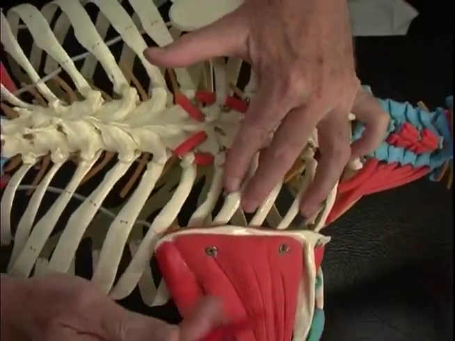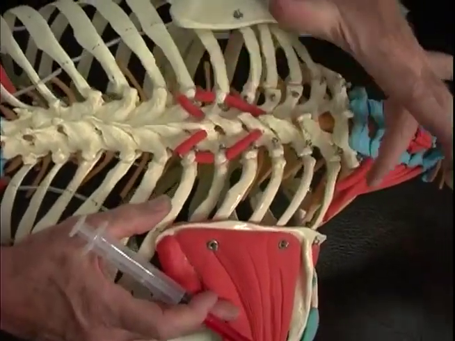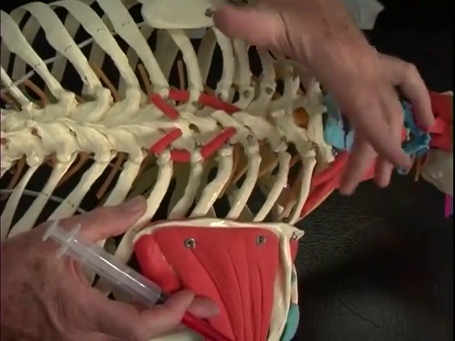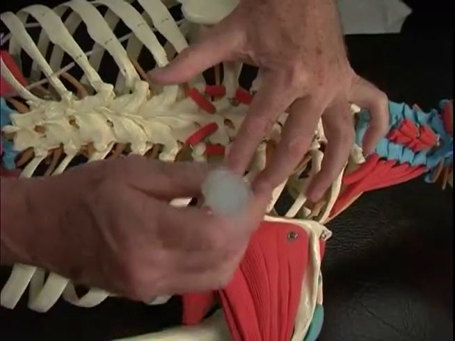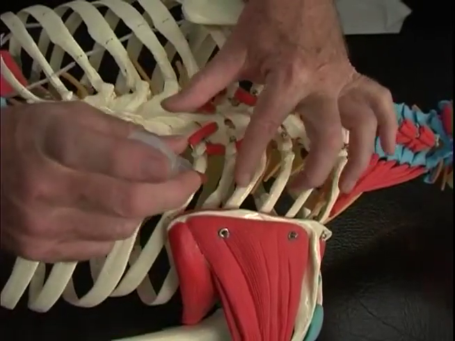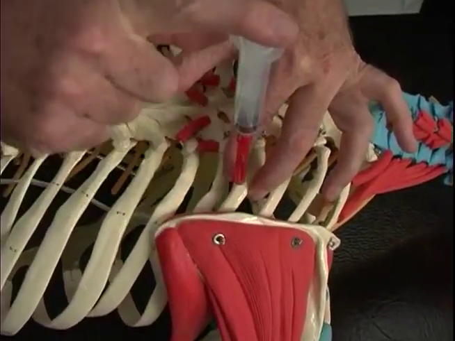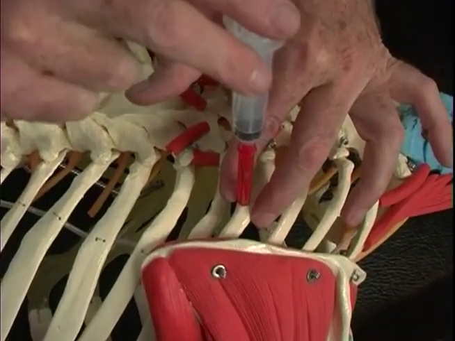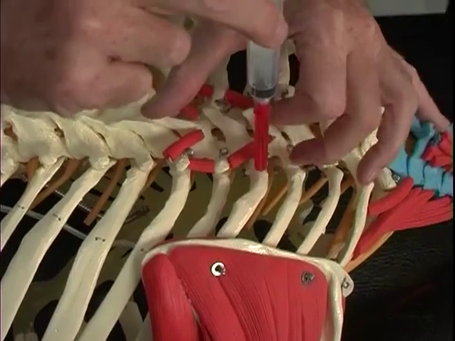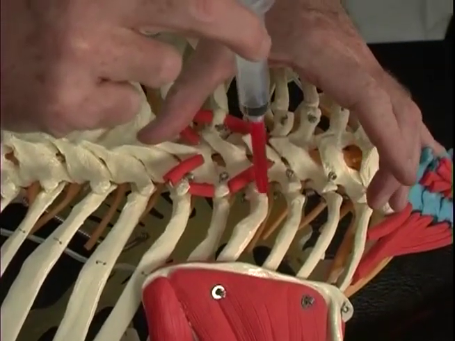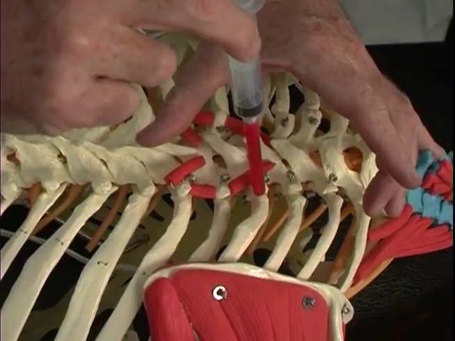We lock our fingers directly on the rib, picking a rib down here. There's 3, 4, 5, and 6. And so picking the 6th rib where we can feel that bump, coming directly into the bump of the rib, perpendicularly right down on it. And then we can walk our needle across the rib till we get to that rib transverse process junction.